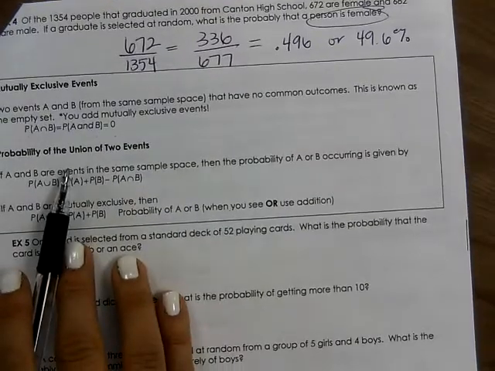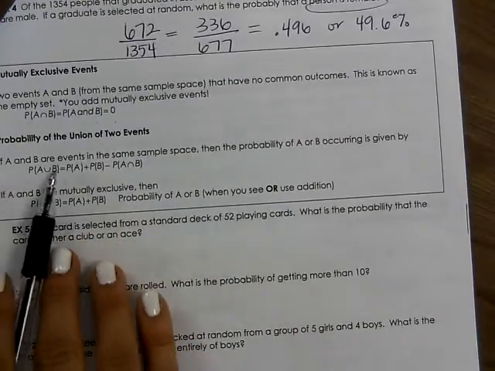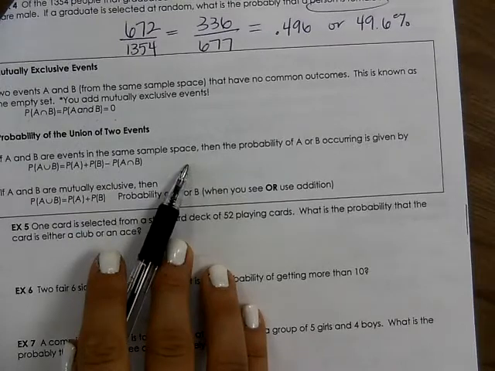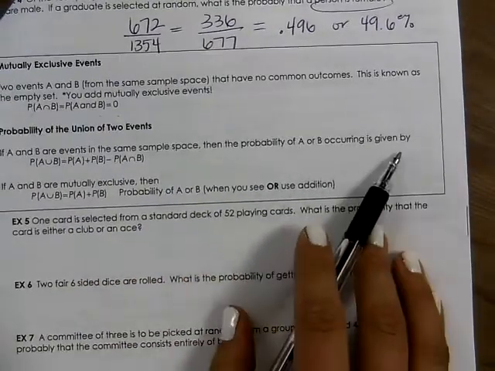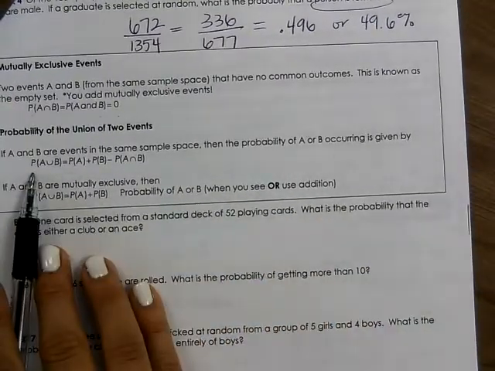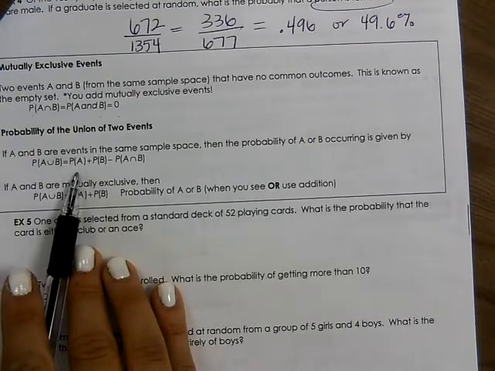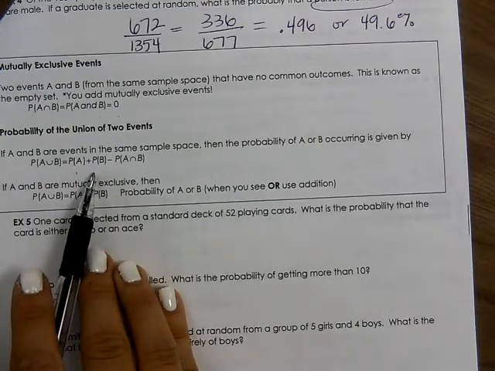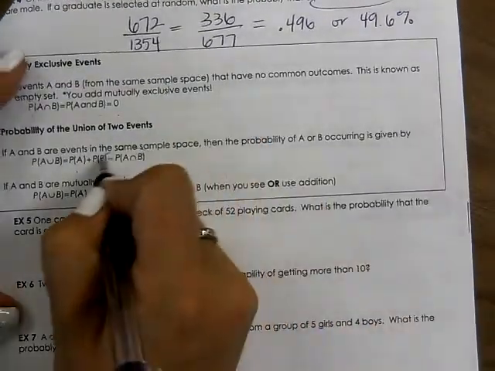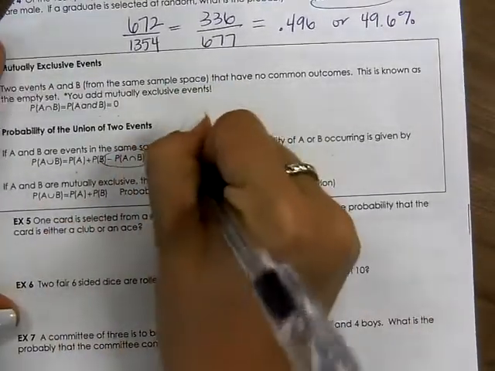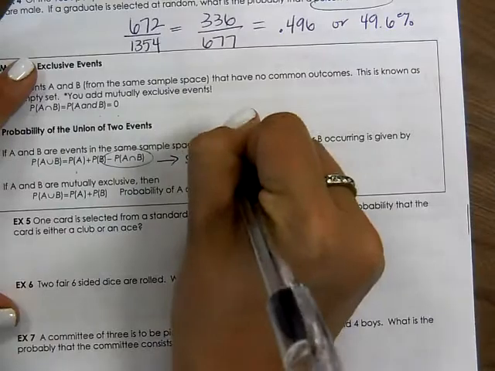The probability of the union of 2 events. So if A and B are events in the same sample space, the probability of A or B occurring is given by the probability of A in union with B. So the probability of A plus the probability of B, then you would have to subtract out the overlap. So this is subtracting the repeats.